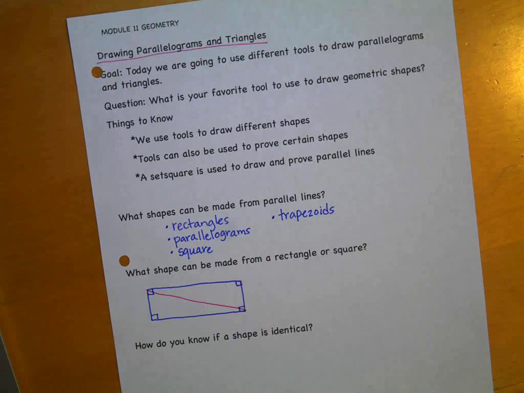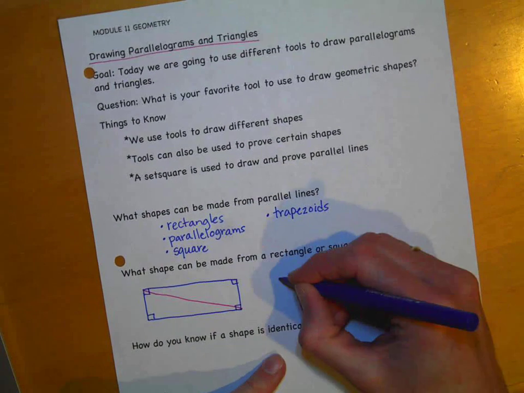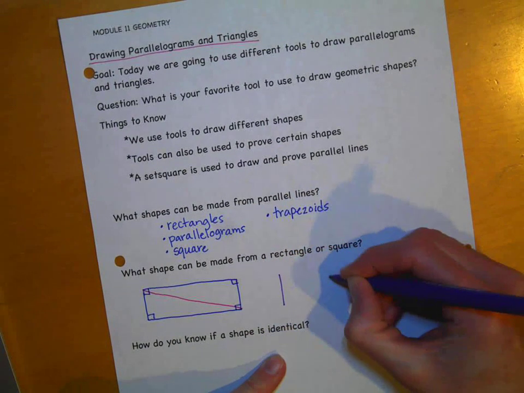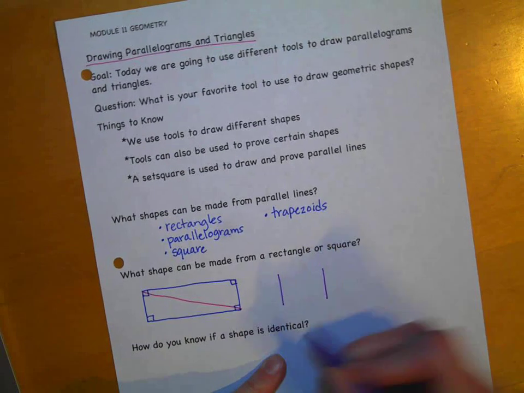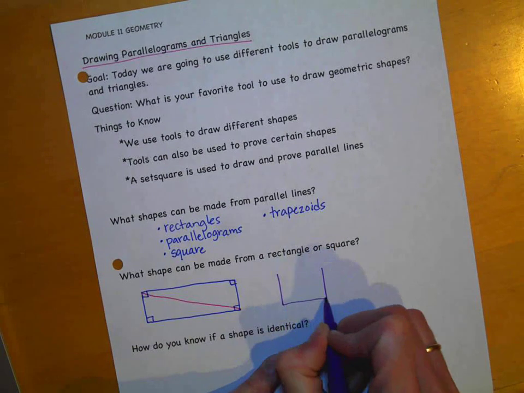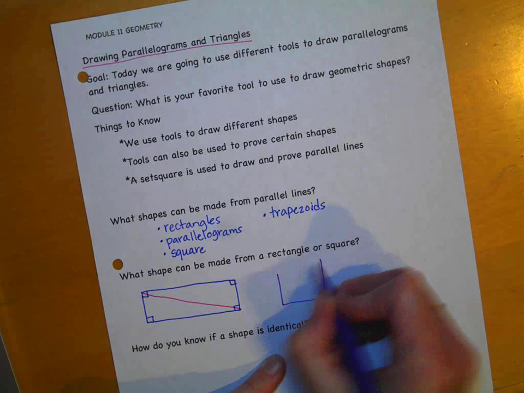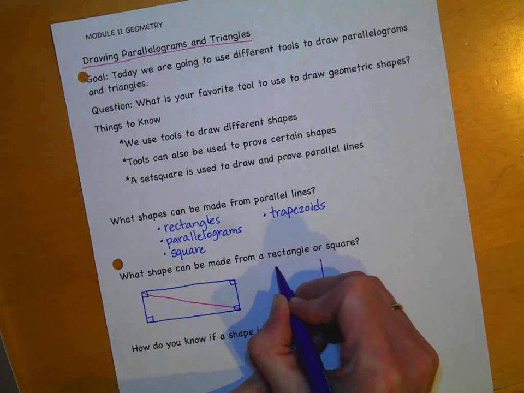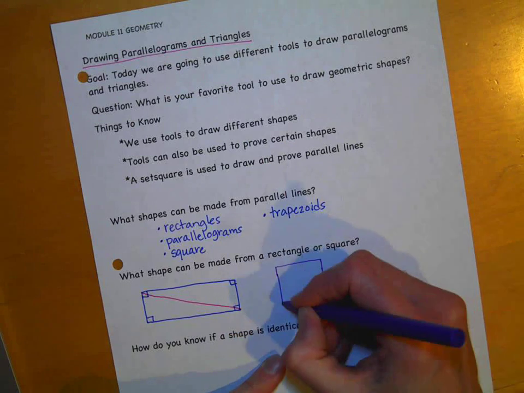I'm pretty sure that if we did that with a square, you would have the same thing. The difference between a rectangle and a square is it's two sets of parallel lines, and this one's not going to be perfect, I apologize. If I had my set square, then I could make it perfect.